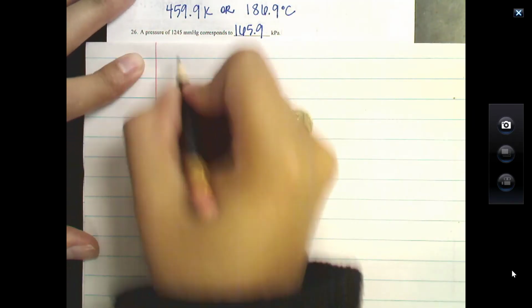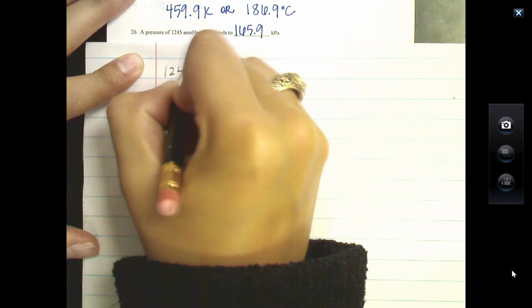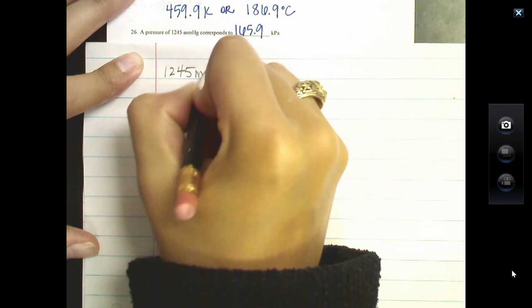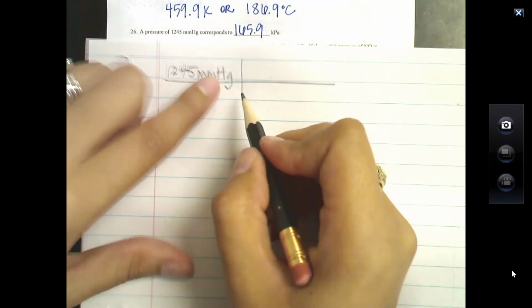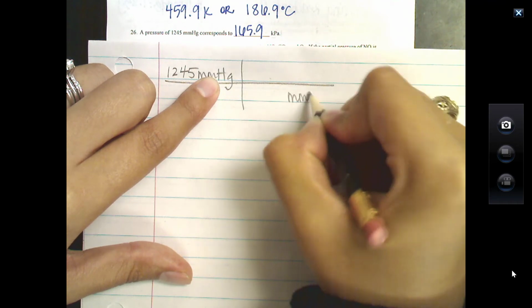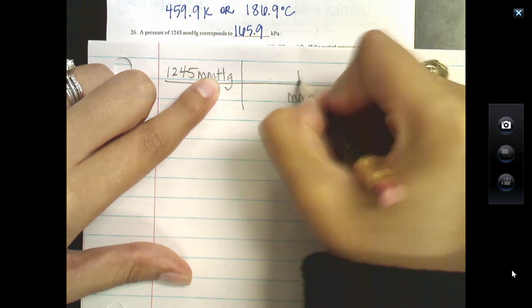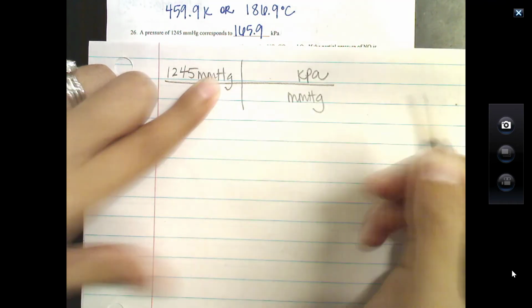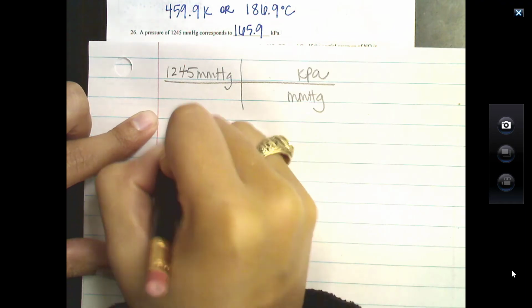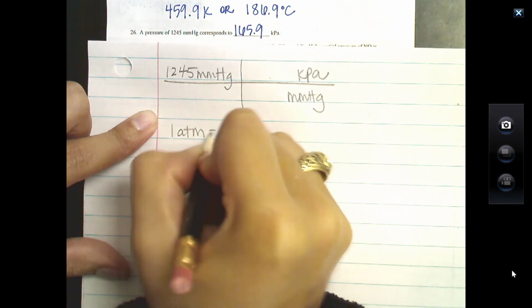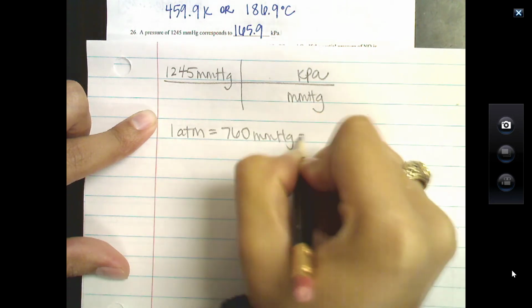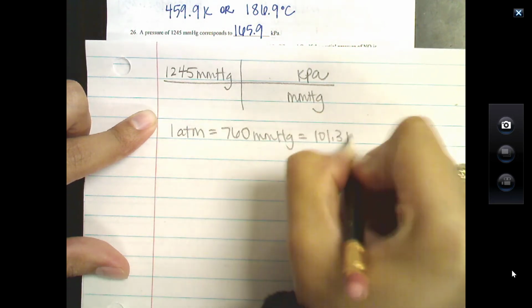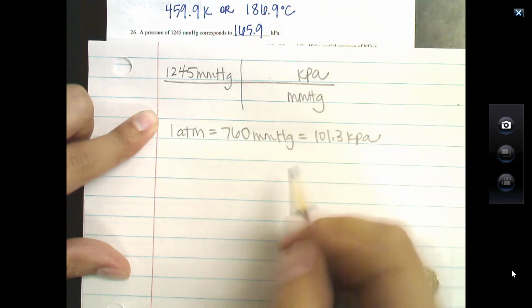So it says a pressure of 1,245 millimeters of mercury corresponds to how many kPa. This is a pressure conversion. I have millimeters of mercury. I want to get rid of millimeters of mercury. I want to find kPa. The conversion factors you need are 1 atmosphere equals 760 millimeters of mercury equals 101.3 kPa. You will not use all three. You choose the two you need.